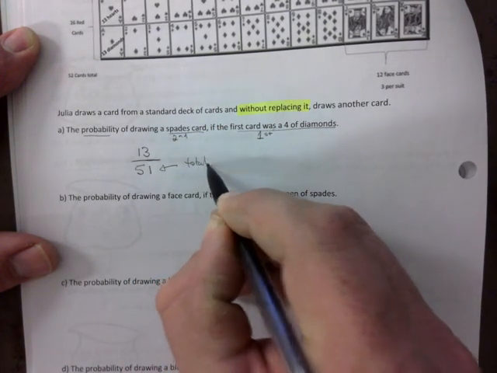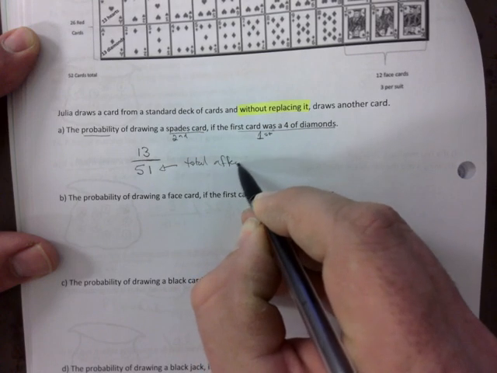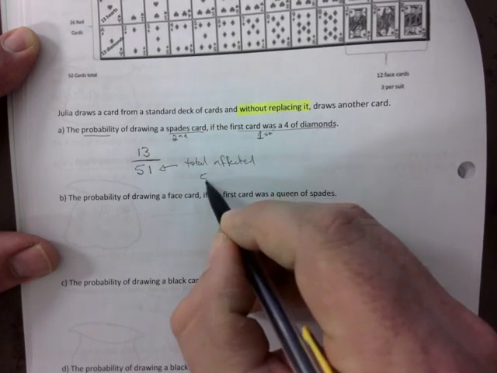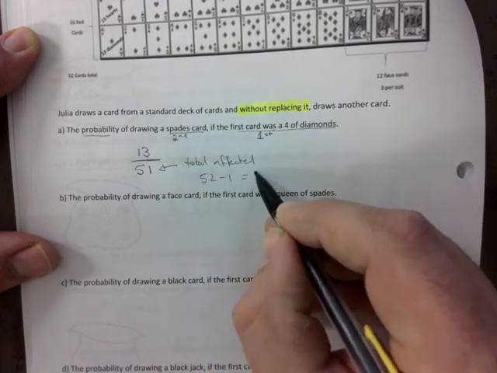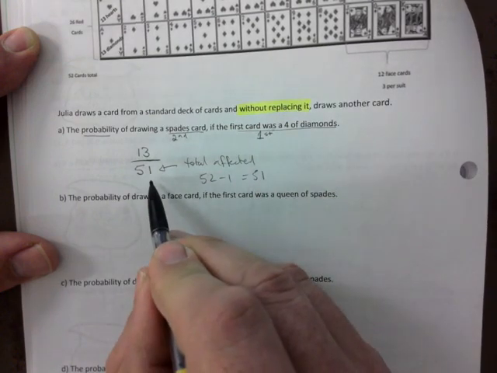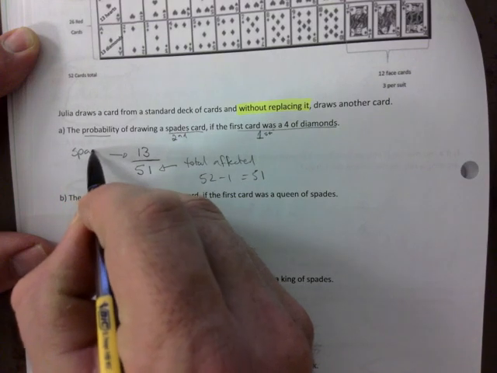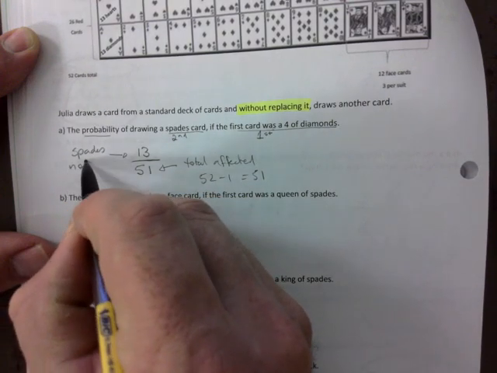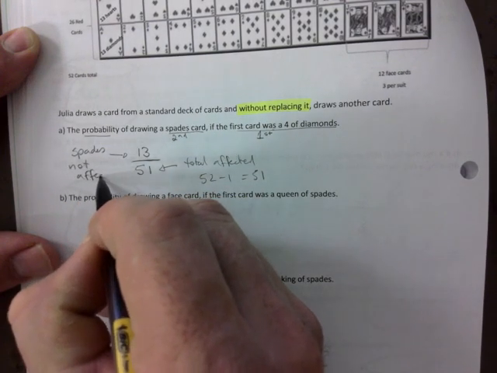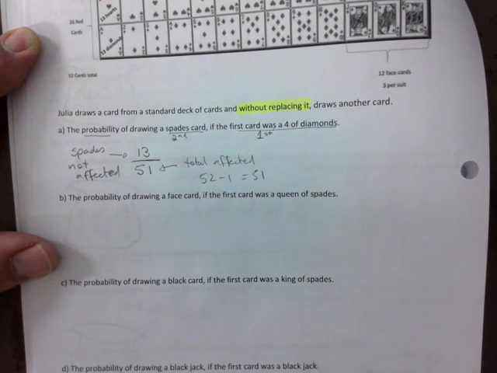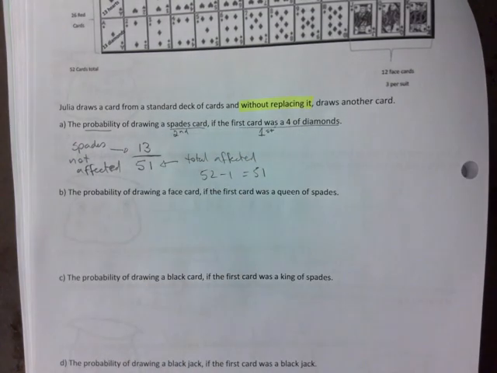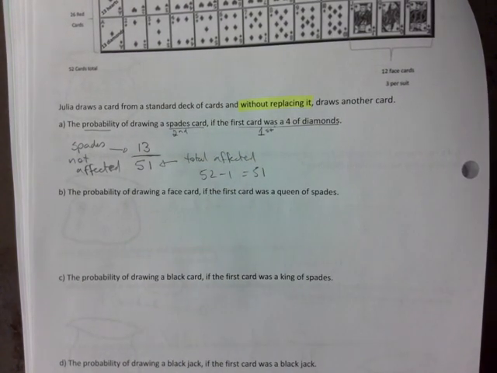Total affected, right? 52 minus 1. That's the 51 that we get there. Spades not affected. Spades not affected. But this is the answer here, right? This is what we're after. Next, so reset, guys, reset. Everything is back in the deck now.